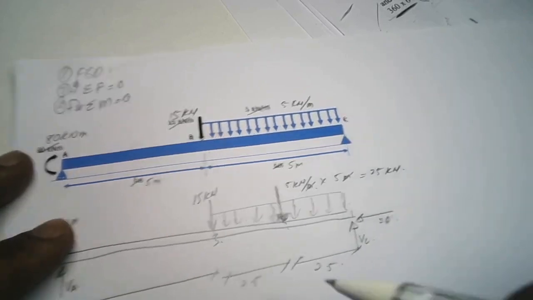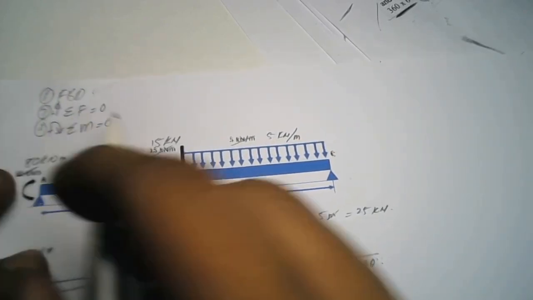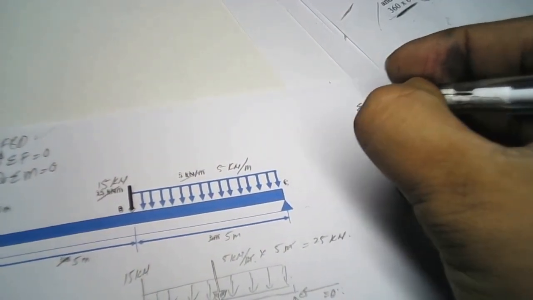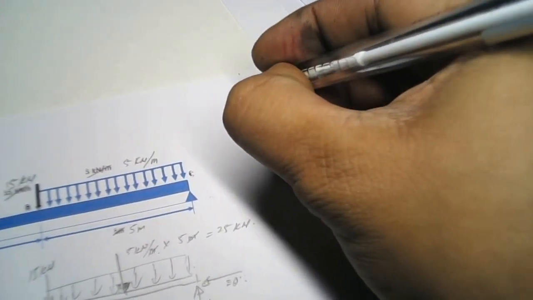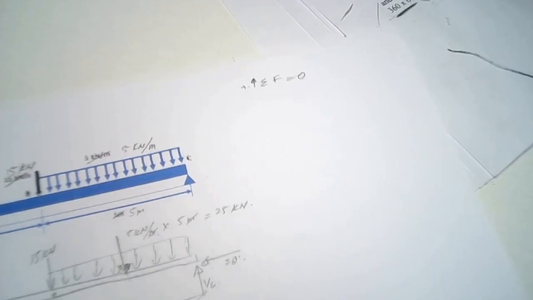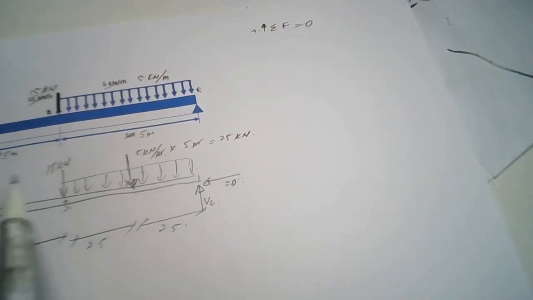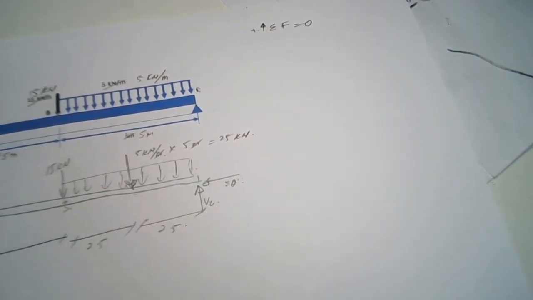For the second step, summation of F equal to 0, and I declare upward is positive. So how many forces do we have here? 1, 2, 3, 4. So 4 forces to sum.